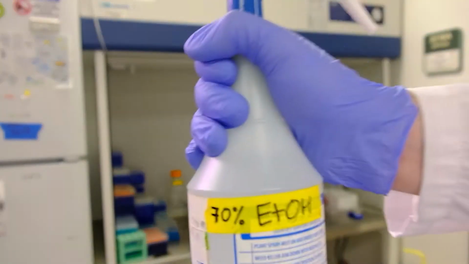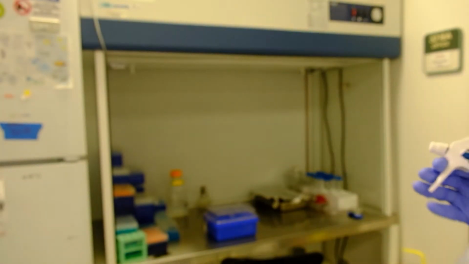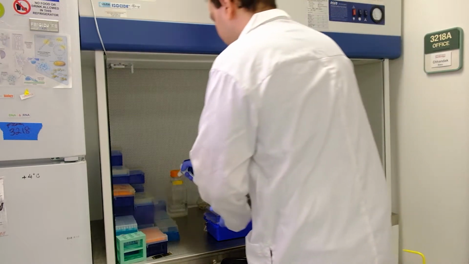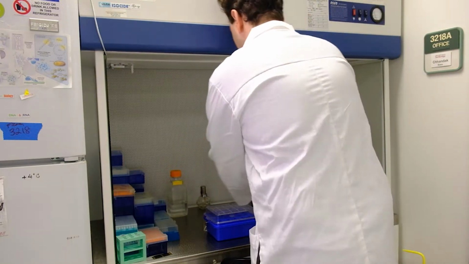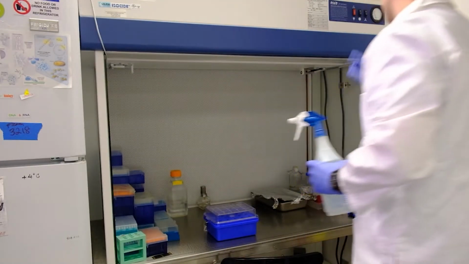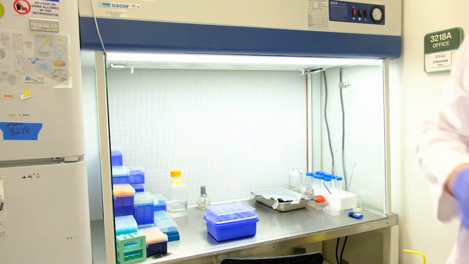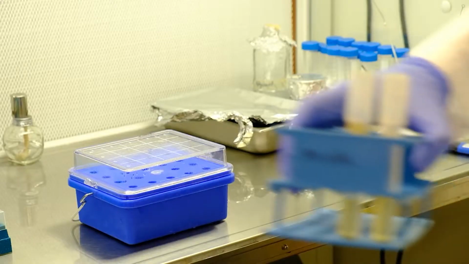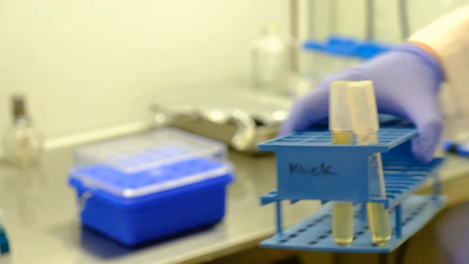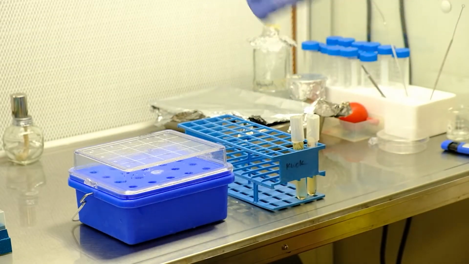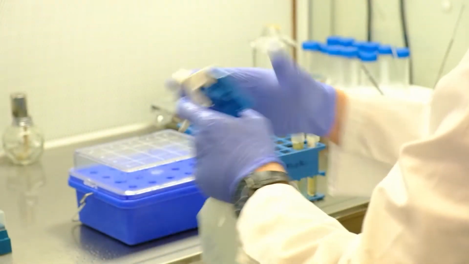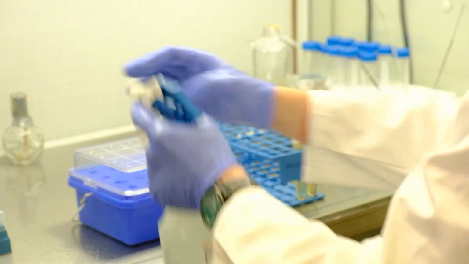Next steps will be performed in the laminar flow hood. Disinfect it with 70% ethanol before you start. Have your sterile media ready. We will be using 2 tubes of LB, 5 ml each. Anything that goes inside the laminar flow hood must be disinfected, including your hands, containers, and tools.